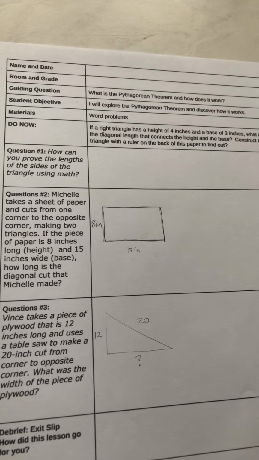And hopefully you did the square root lesson, or at least look through it so you can understand what a square root is, because you're going to need it for this. Your do now is to write, if a right triangle has the height of 4 inches and a base of 3 inches, what is the diagonal length that connects the height and the base? Construct the triangle with a ruler on the back of this paper to find out.